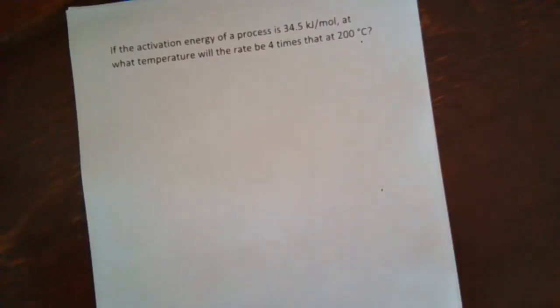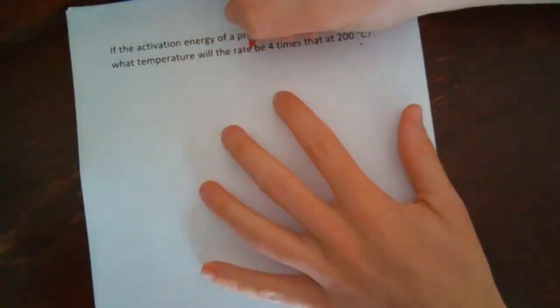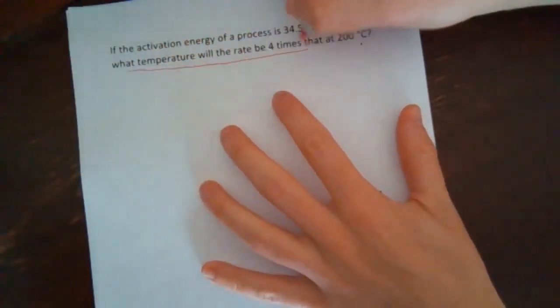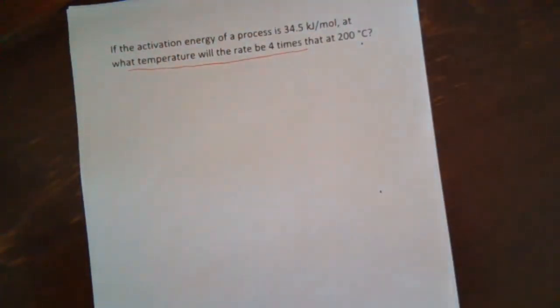So one of the whole purposes of coming up with collision theory and the Arrhenius equation is to predict and control reaction rates. So we want to be able to use it to work through the idea of, at what temperature will the rate be 4 times that at 200 degrees Celsius? So I want this rate to be faster. I want to know what temperature I would need to go to in order to get that faster rate. And if I want to make it go faster, this is where the Arrhenius equation comes up.